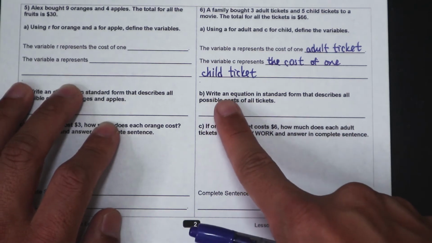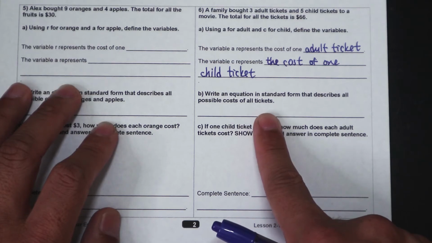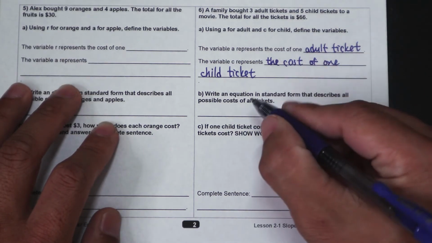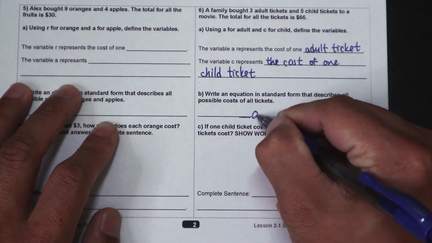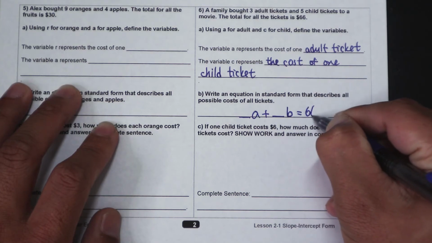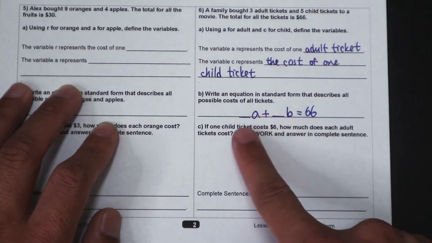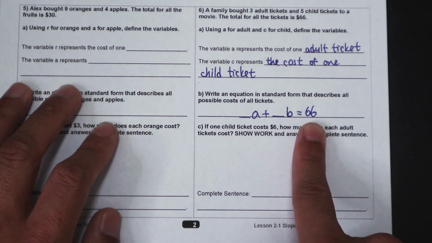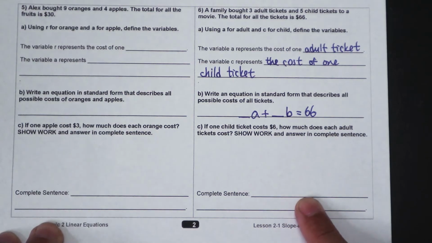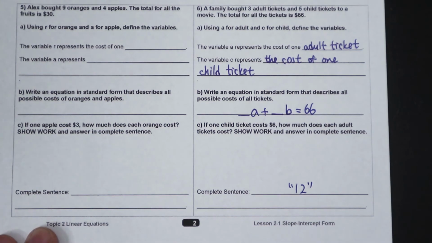Then part B says write an equation in standard form that describes all possible costs of all tickets. I'm going to leave that up to you, but it should be something A plus something B is equal to 66, because you have to add the 2 types of tickets, and then these totals add up together. That will be the grand total of $66, right? And for number 6, part C, I'm going to leave that up to you, but you should have the number 12 as part of your sentence.